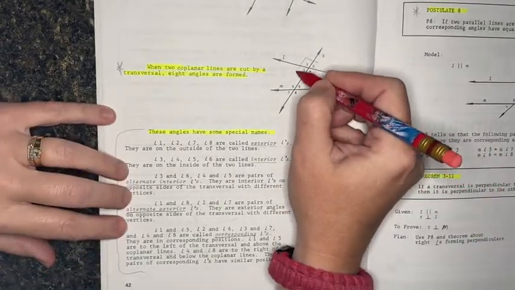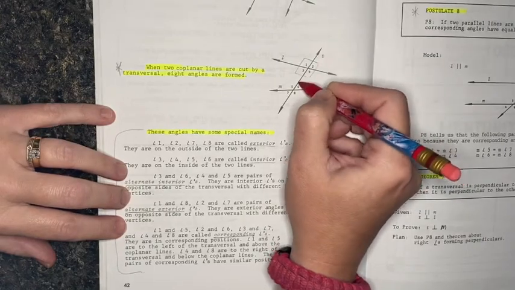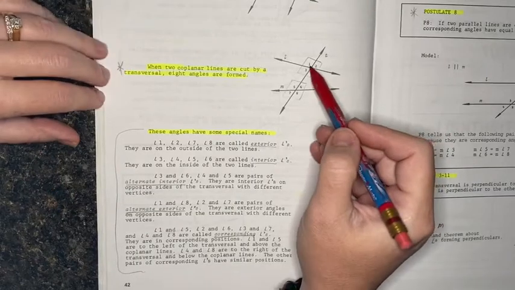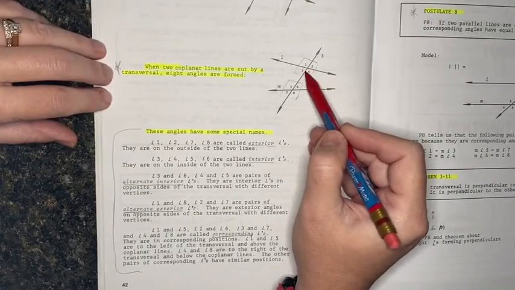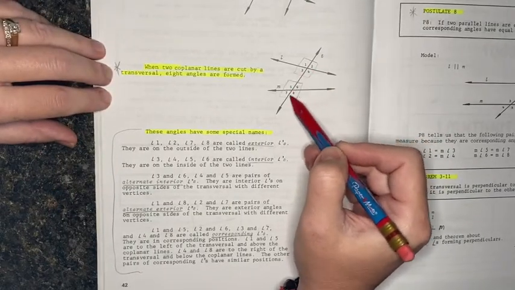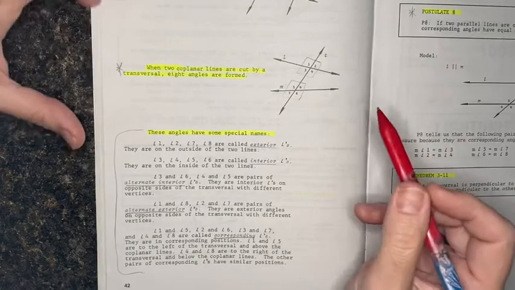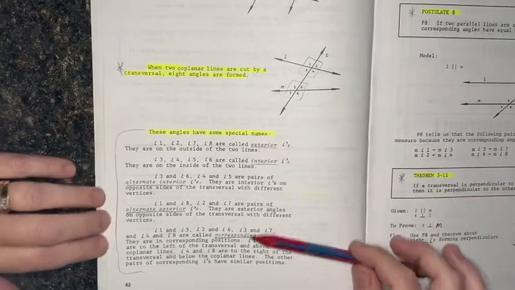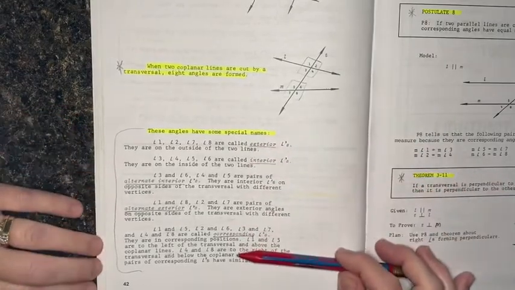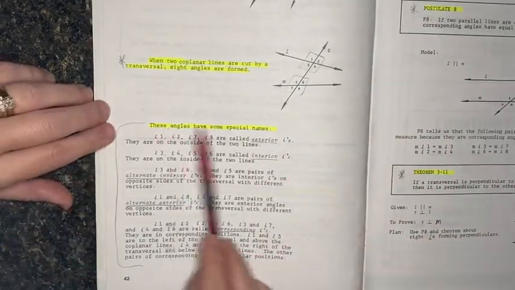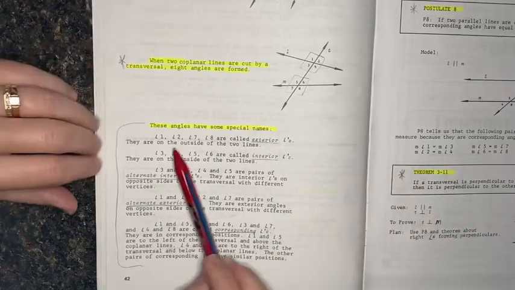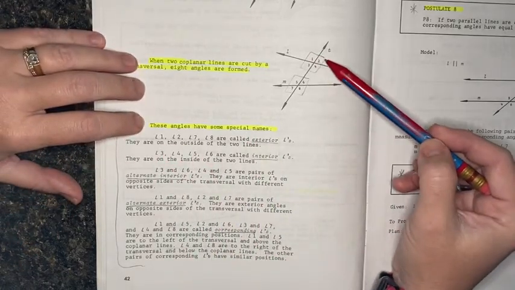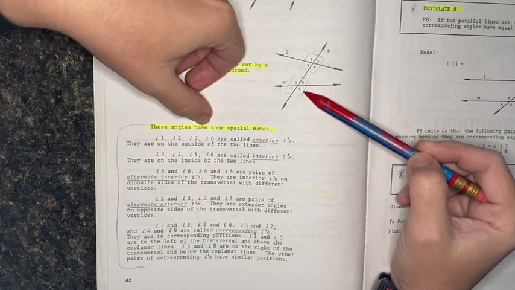So 8 angles are formed, and here's how I like to think of it. I like to think of it as 2 boxes. Okay, 2 boxes are formed. Those are our angles. Angle 1, angle 2, angle 3, angle 4, 5, 6, 7, 8. Okay, now these boxes are related to each other in these different ways. Okay, so let's take a look at the different ways. Here are their special names, basically.